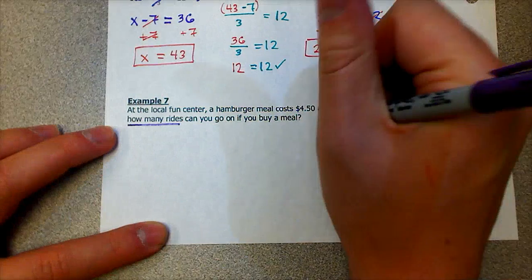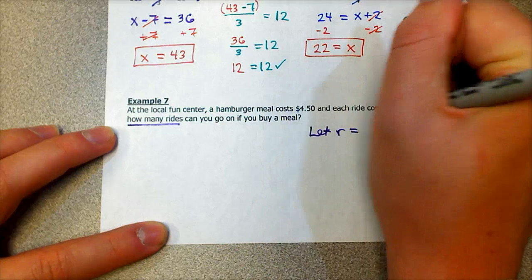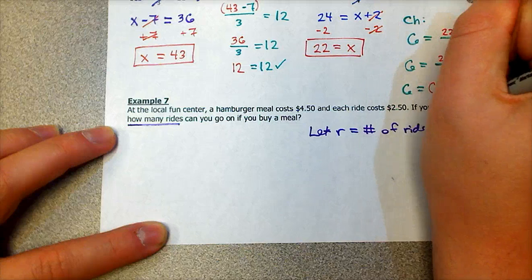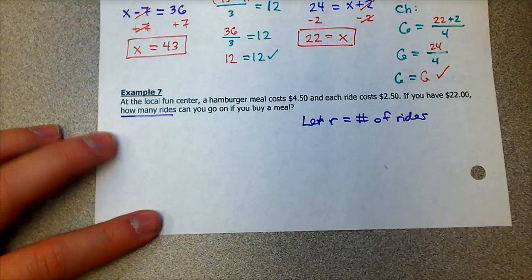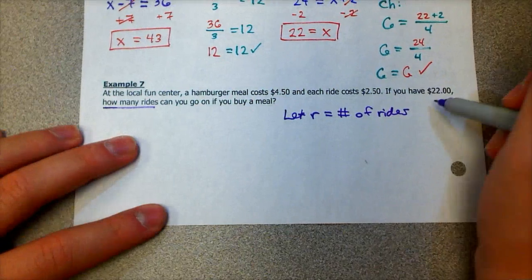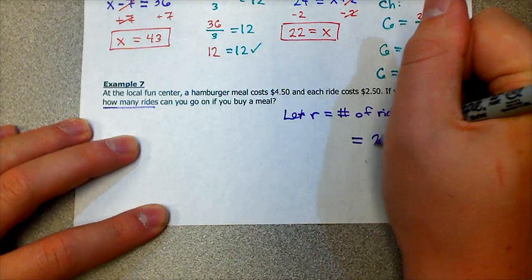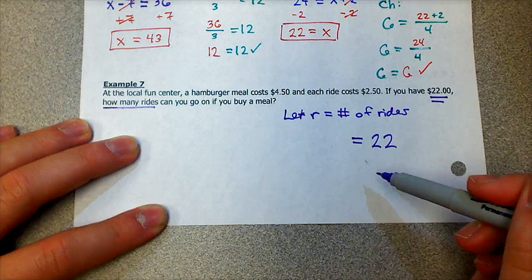So we could let R equal the number of rides. Okay, so let's think about this problem. We have a total of $22 to spend. So I'm going to put that total on one side of my equation, because that's the total amount of money I have to spend.